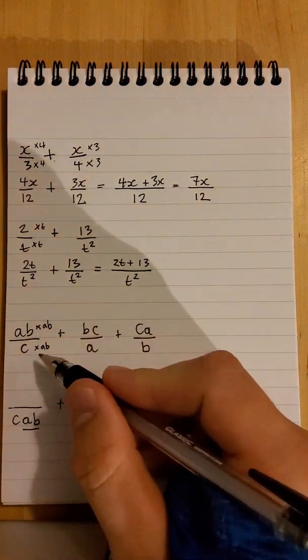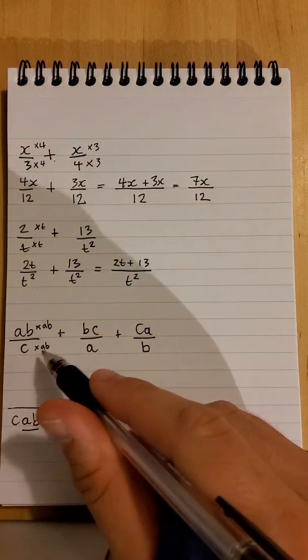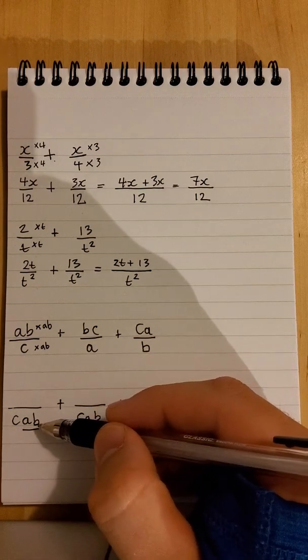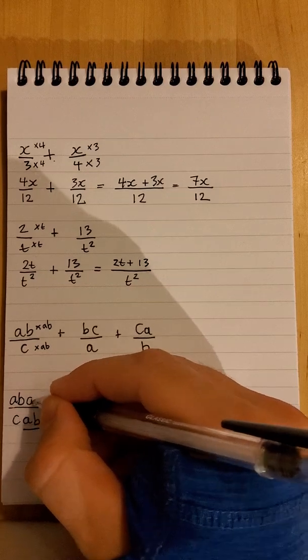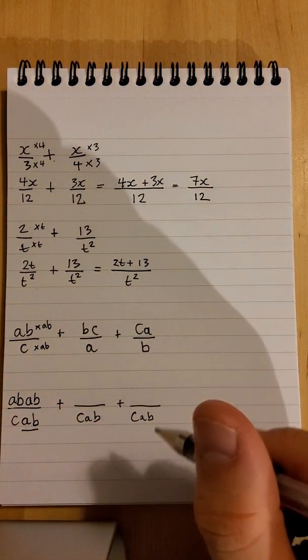But you notice I'm not saying what do I multiply it by, I'm thinking about what am I missing. And it becomes a game of literally, I needed an A and B, so I'm going to put an AB there. Or on the top, what I did to the bottom has to happen to the top as well. So I've got an AB there.